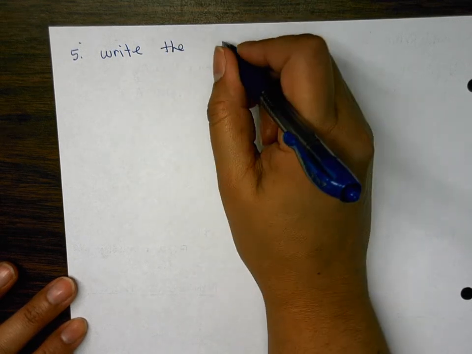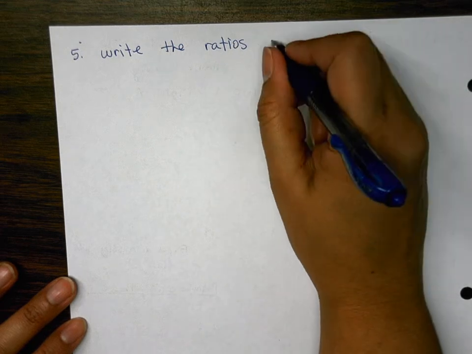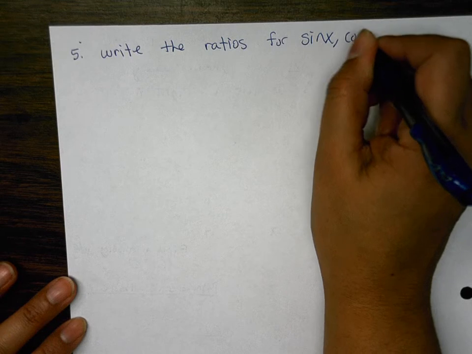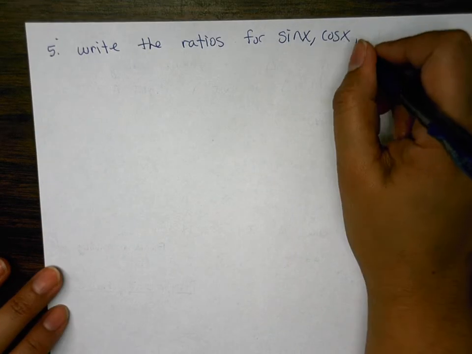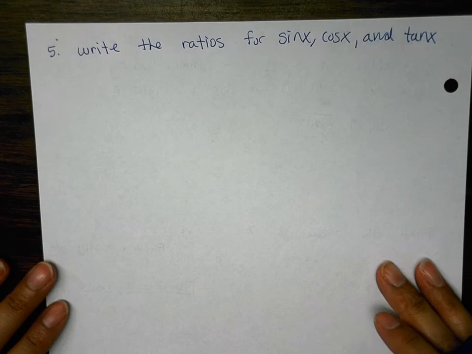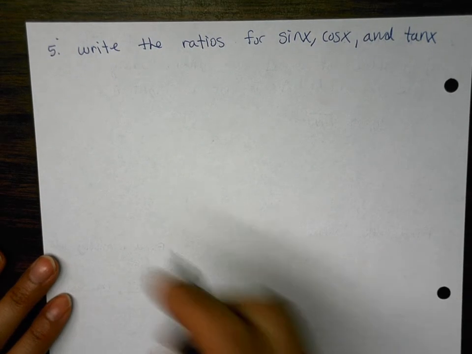Write the ratios for sine x, cosine x, and tangent of x. Sine, cosine, tangent of x. Okay.